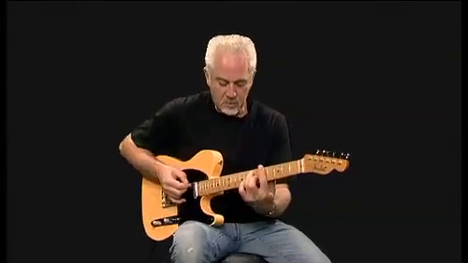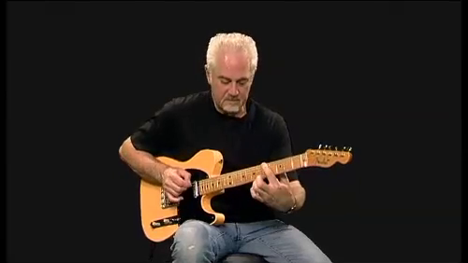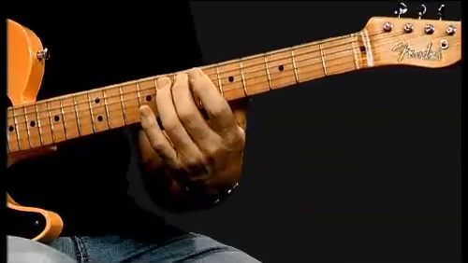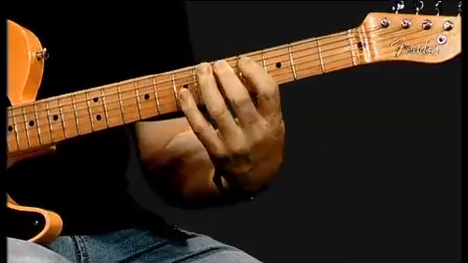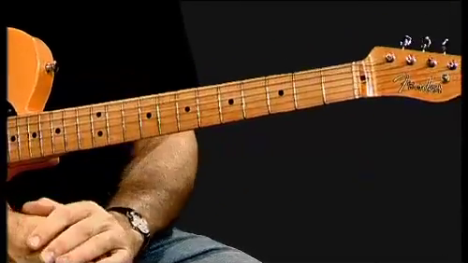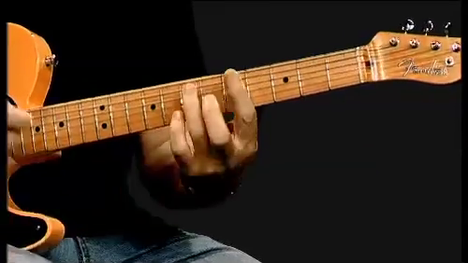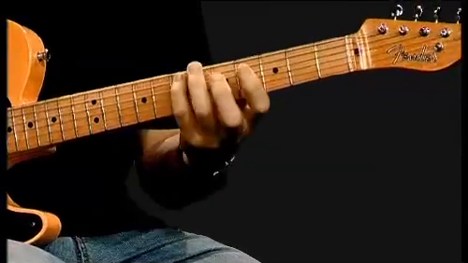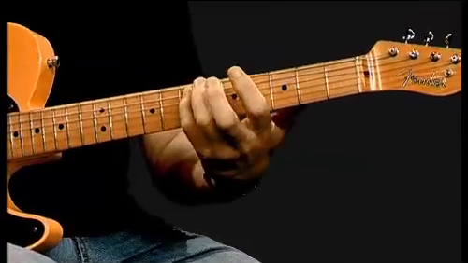We can also, on the dominant chord, go up a 5th. Let's see how we arrive there. 1, 2, 3, 4, 5. And we can play the jazz melodic minor scale on a static dominant. So let's see how that would look on the fretboard.